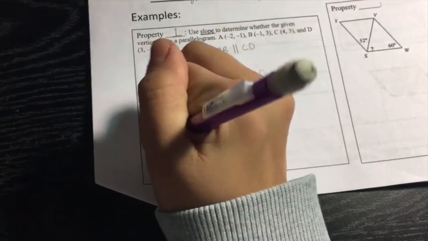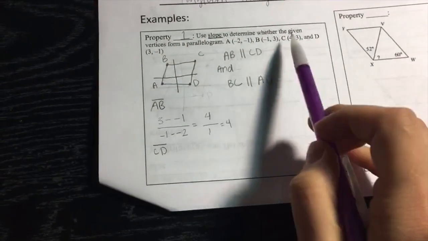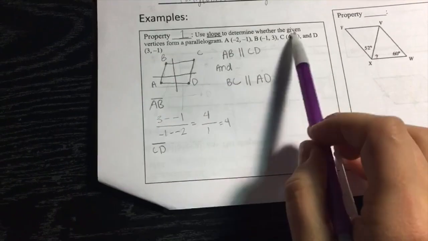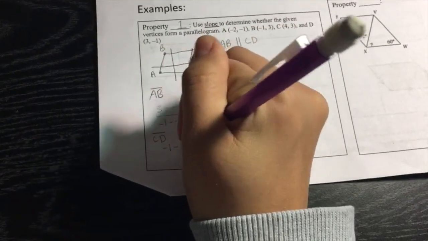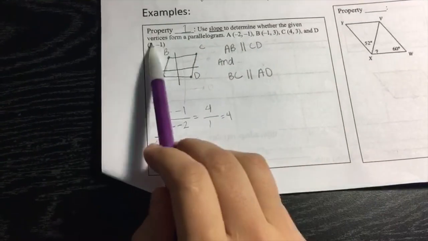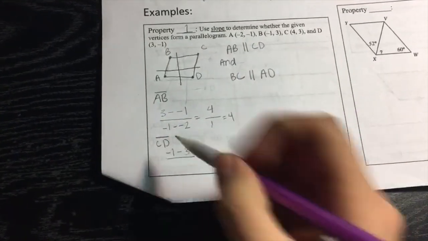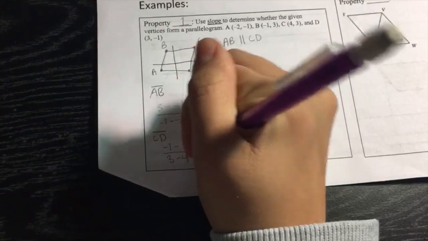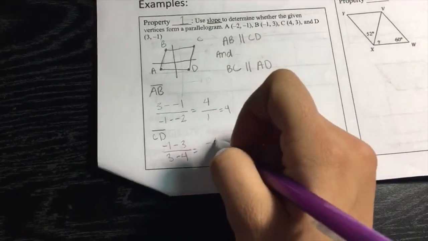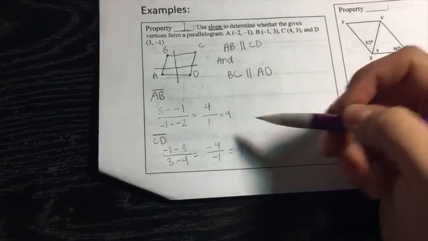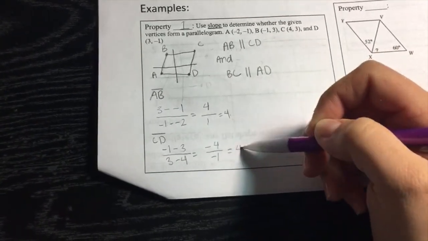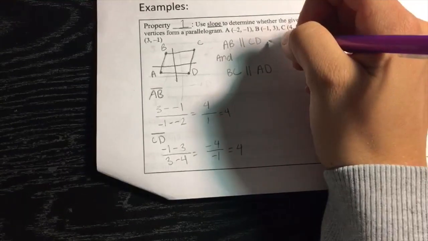Let's do CD. CD, I have y2 minus y1. So I have -1 minus 3 over x2 minus x1. So over 3 minus 4. I get -4 over -1, which is the same thing as 4. Because both slopes are 4, we know that this is true.